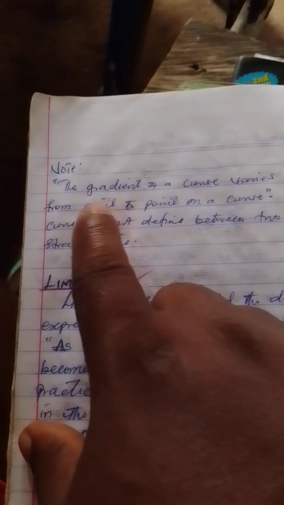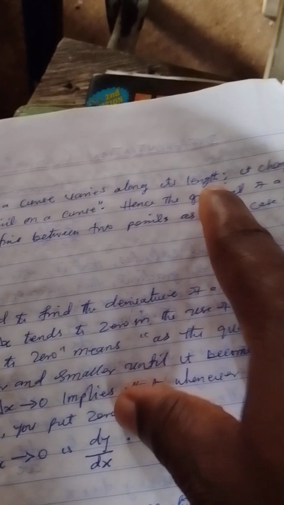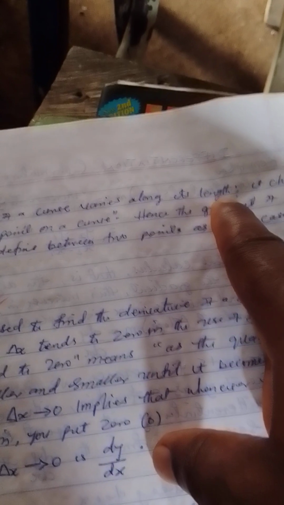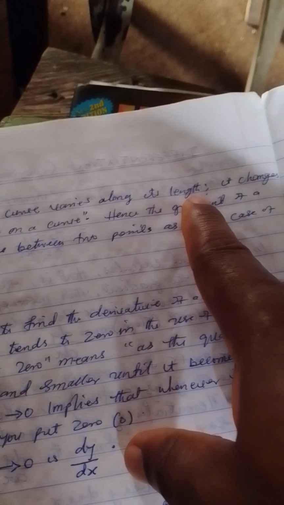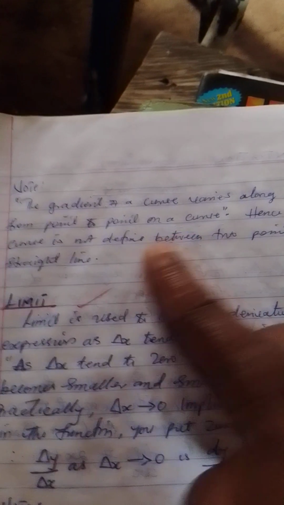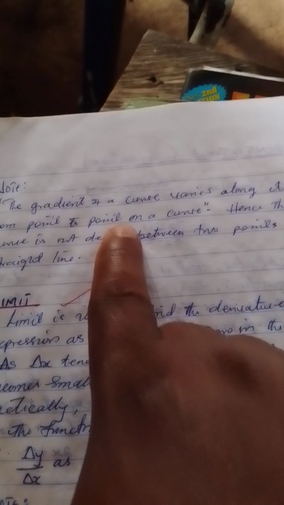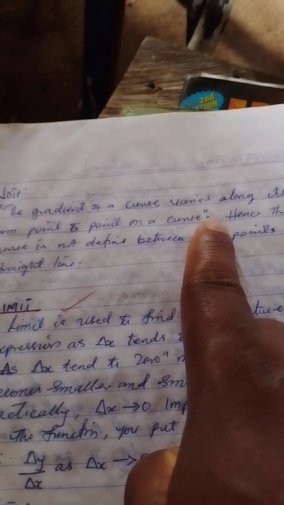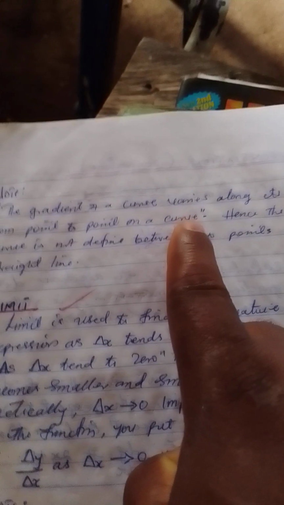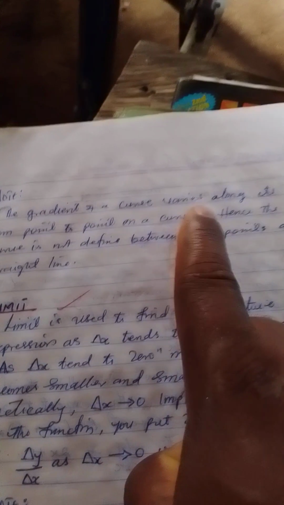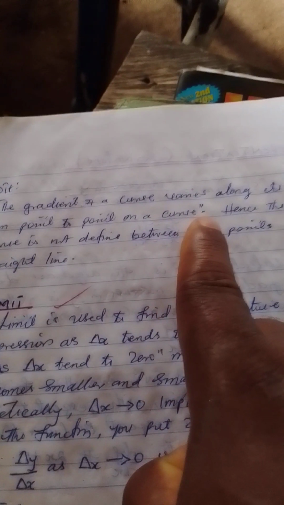But before that example, I want us to look at this note. It is very important when we note this, that the gradient of a curve varies along its length. What does that mean? That it changes from point to point on the curve. It is not the same as that of a straight line.